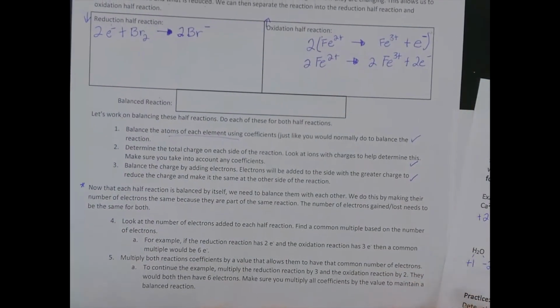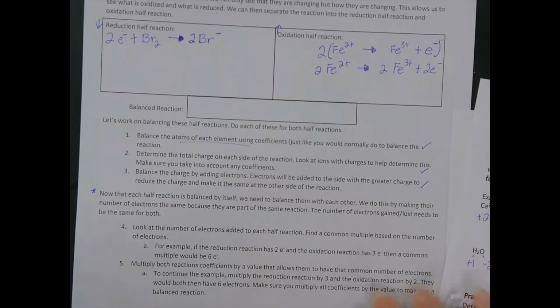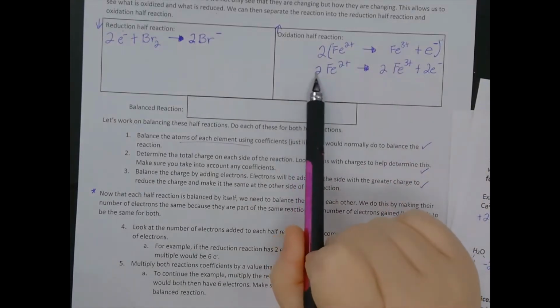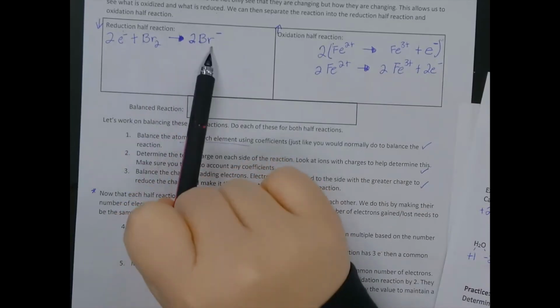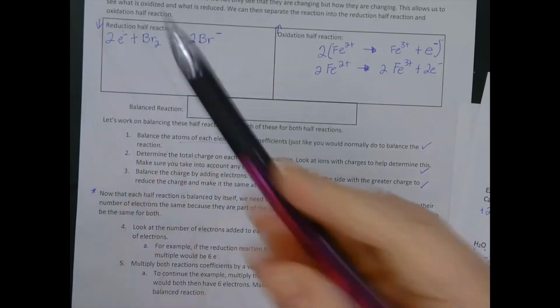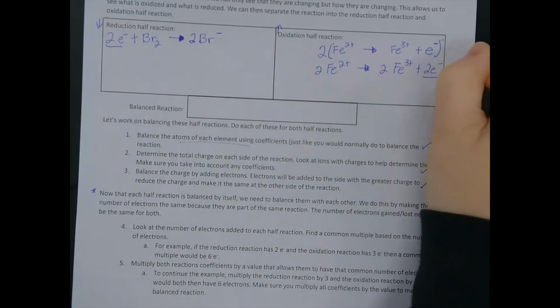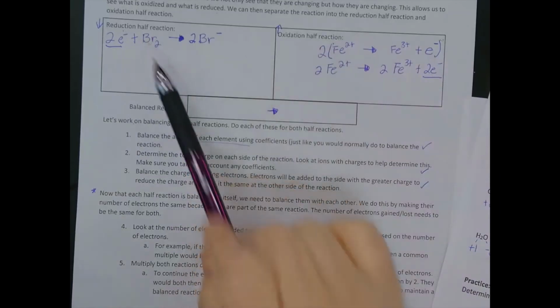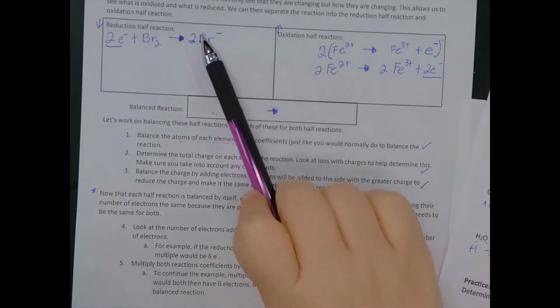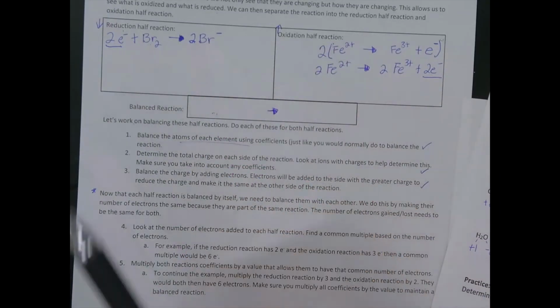Now, the last part is to put our reaction back together. So we've got our half reaction for iron, our oxidation, and our reduction half reaction for bromine. They have the same number of electrons, and to put them together, we simply rewrite the reaction with the chemicals on the left that stay on the left, chemicals on the right will stay on the right side, and we eliminate the electrons because they are the same.